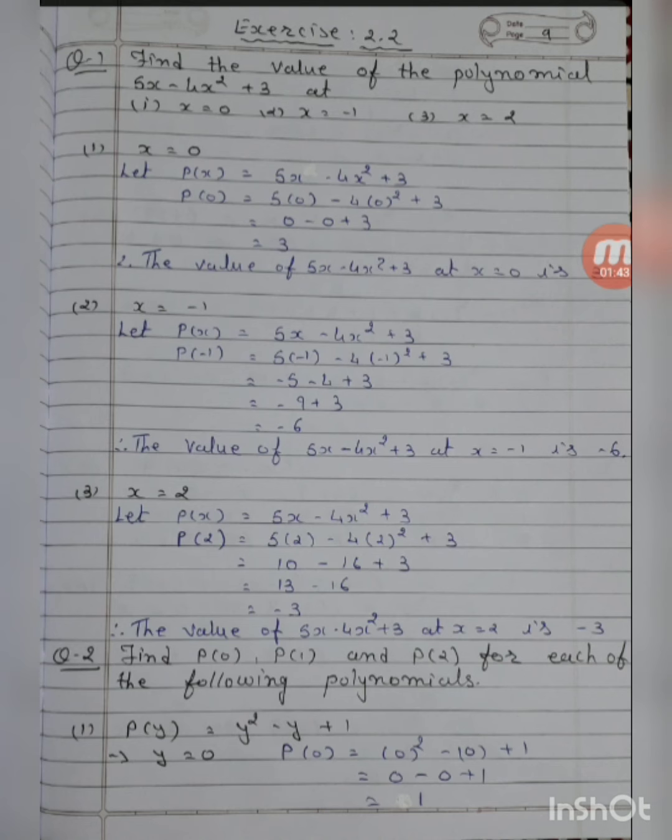Question number 2. Find p(0), p(1) and p(2) for each of the following polynomials. First, p(y) is equal to y square minus y plus 1. So first y is equal to 0. So p(0) is equal to 0 square minus 0 plus 1. So 0 minus 0 plus 1 is equal to 1.